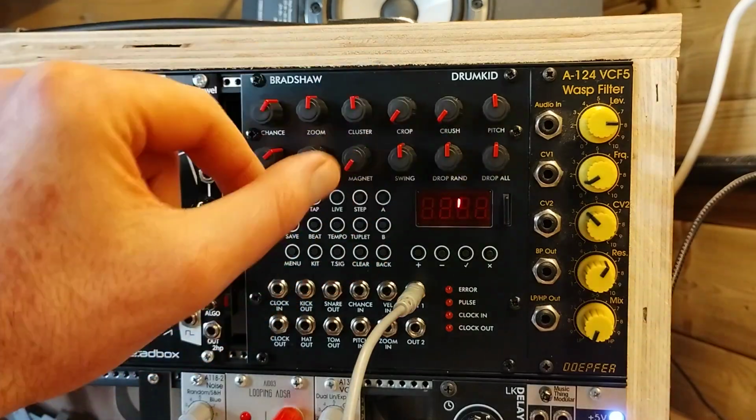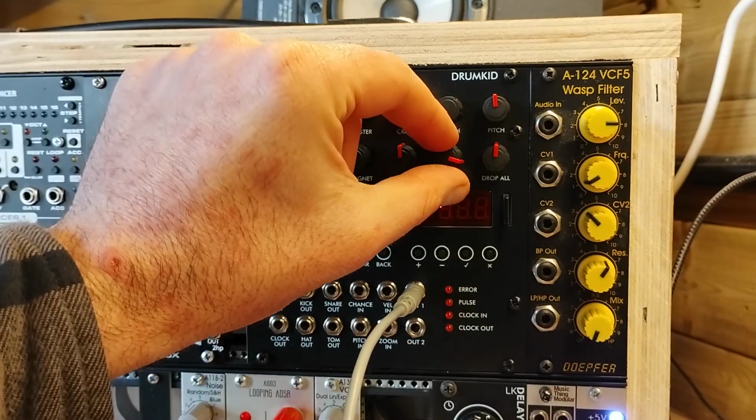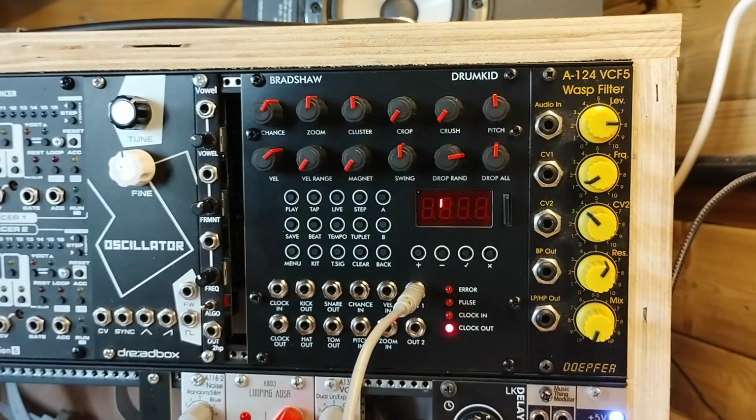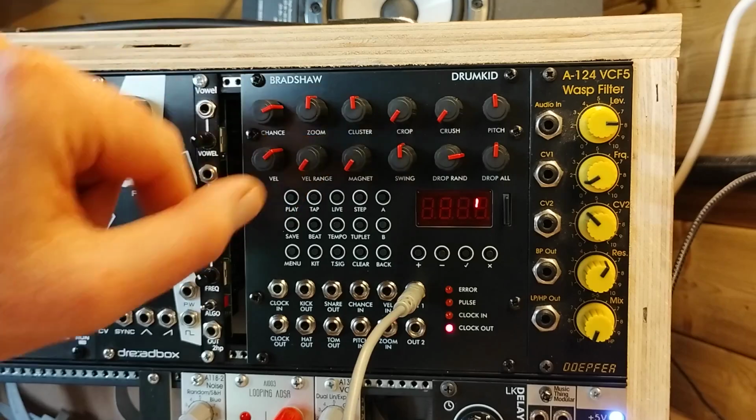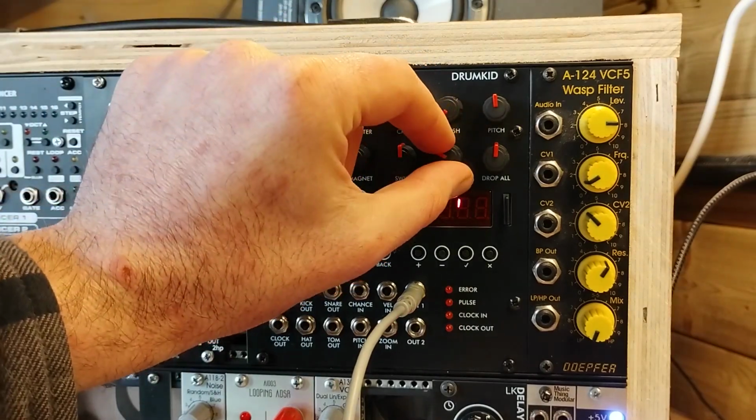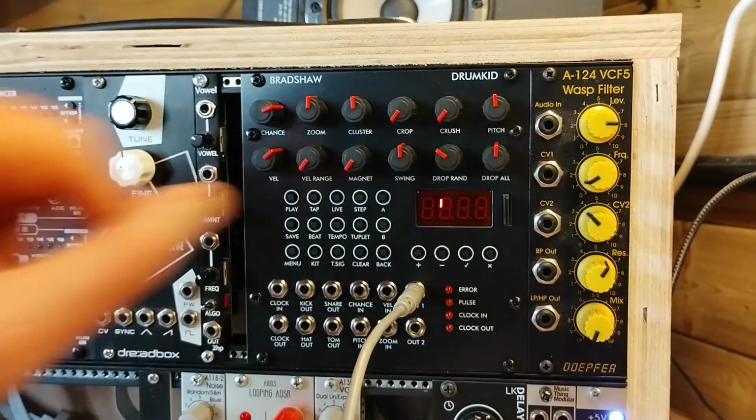And this control does similar, but only for the random elements, so you can keep just the random hi-hats while keeping the original beat, or just the random kicks, etc. and toms.